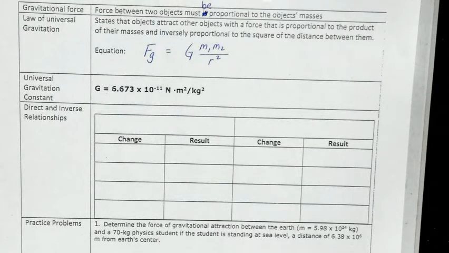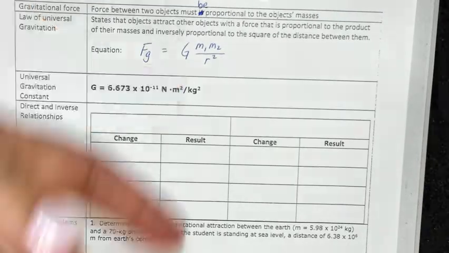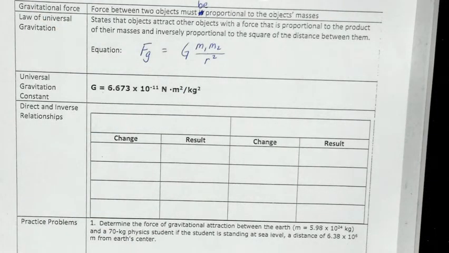You may see this equation written with a D squared or an R squared. It's distance with D if there's just a distance between them but nothing actually orbiting. You may see it written either way.